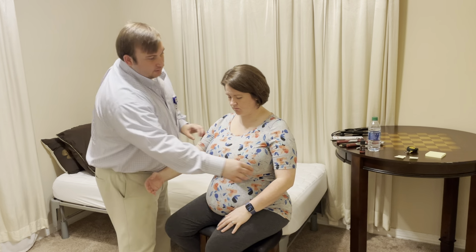Excuse me. I'm going to go ahead and percuss. All right, resonant upon percussion. Oh, before I forget, go ahead and take a deep breath in. Okay. Equal bilaterally. Now I am assessing her rate and her rhythm, which are expected findings, and they are regular rhythm. Okay, now I'm going to check for excursion and measure.